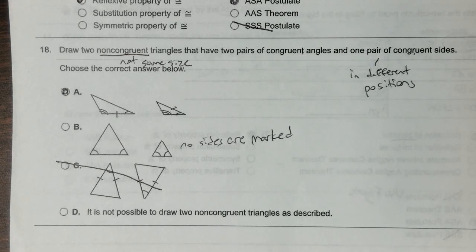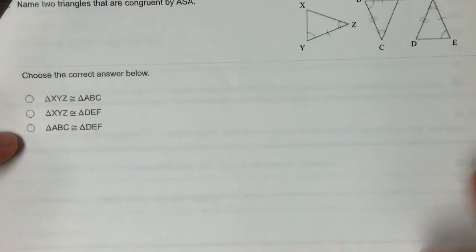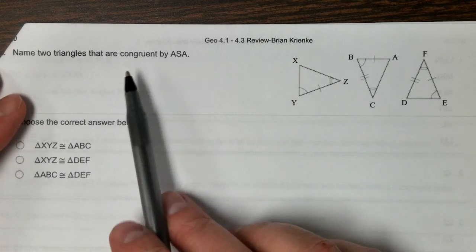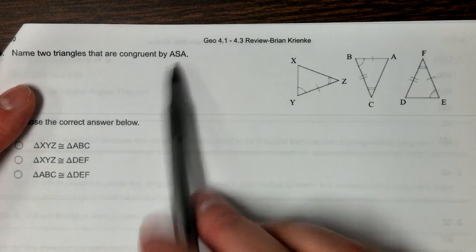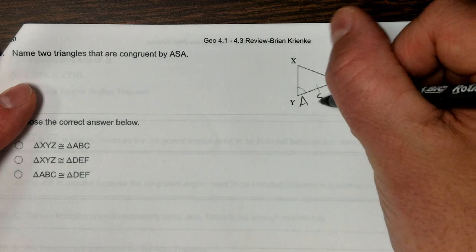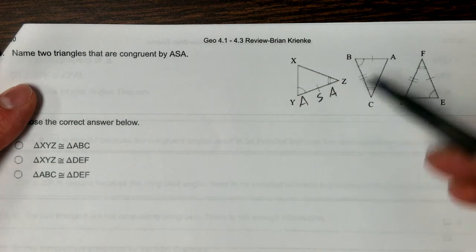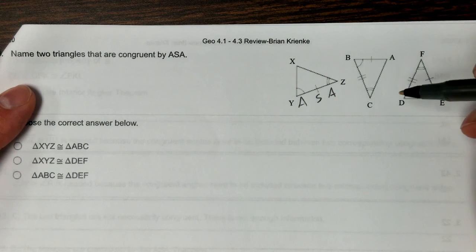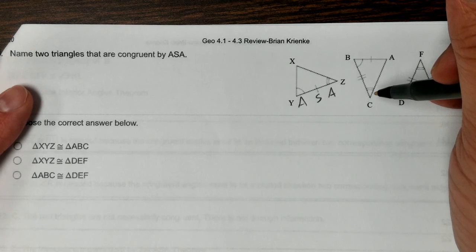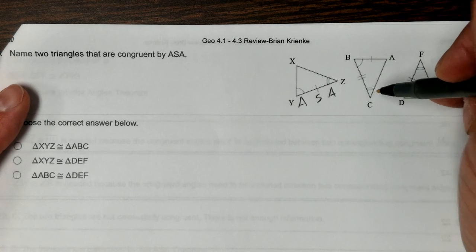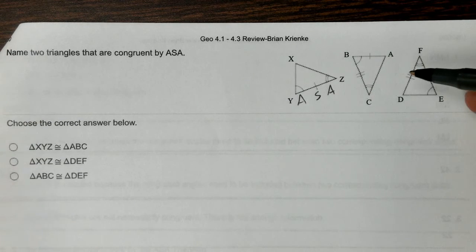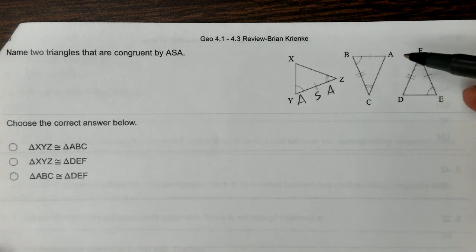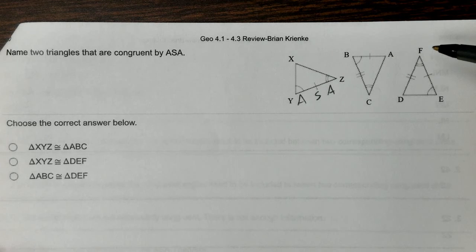Any questions? Okay. Then this one, name two triangles that are congruent by ASA. So here's this one that is ASA. This one, hold on, let me see something real quick.